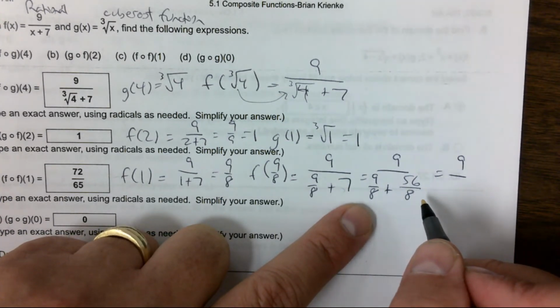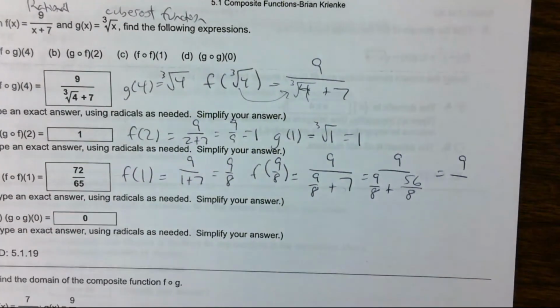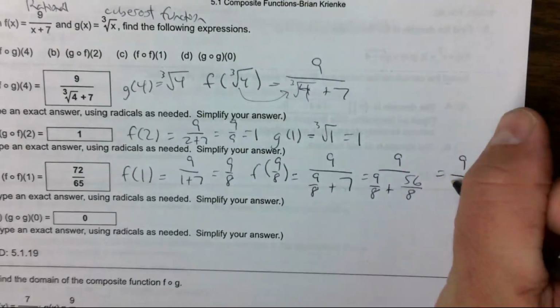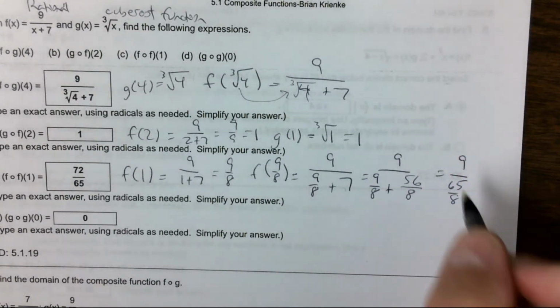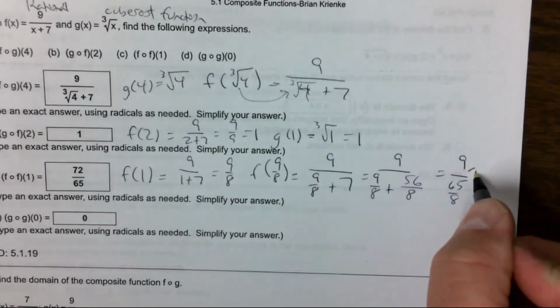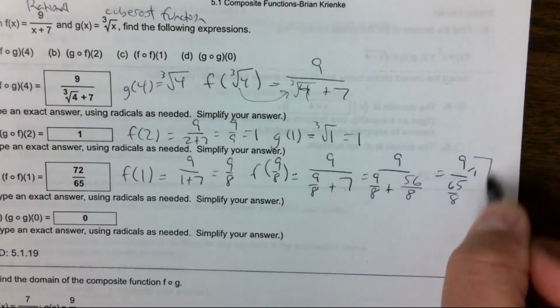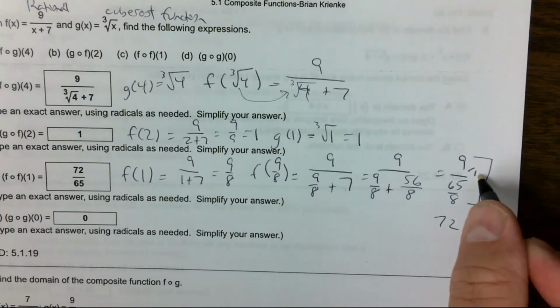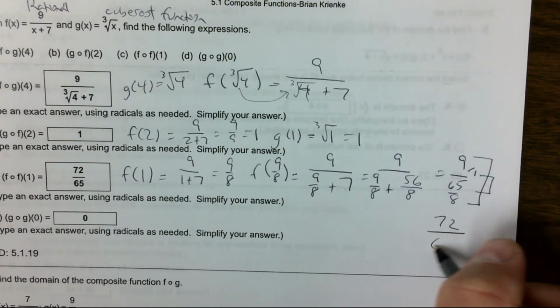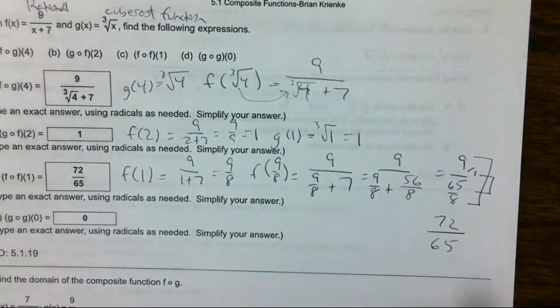So that's the equivalent. And then you go 9 over 9 plus 56 is 63, right? Oh, 65, I mean. 65 over 8. And then you can act like this is divided by 1 and multiply your outsides and you get 72 and your insides and you get 65. So that's the way to really learn how to do it.